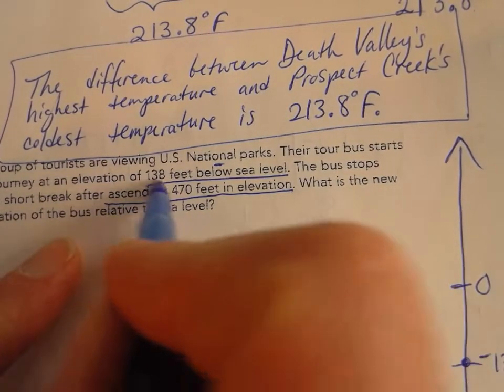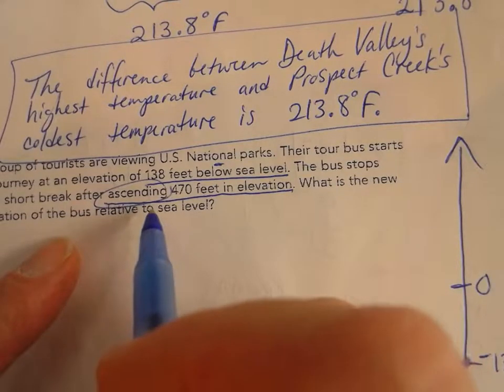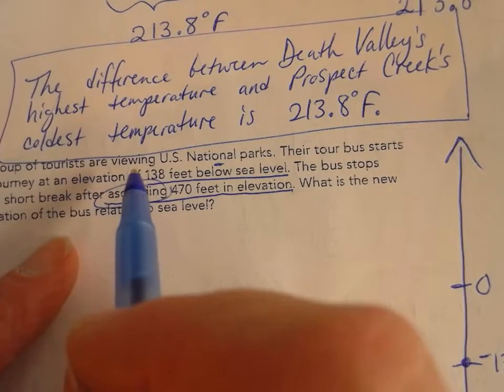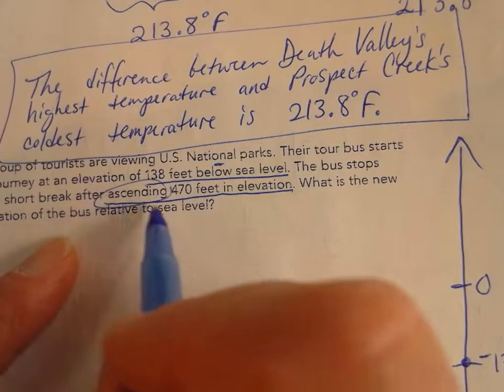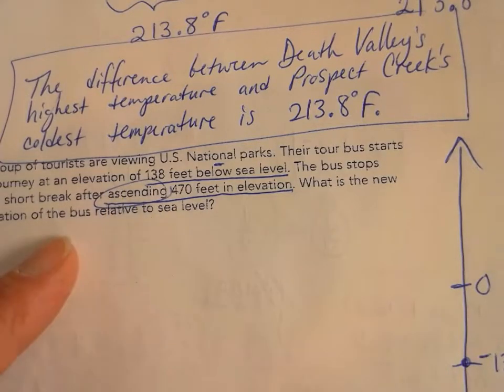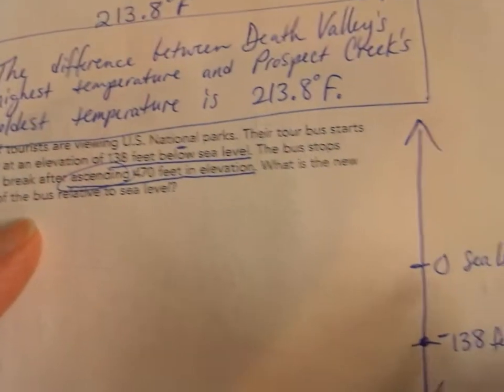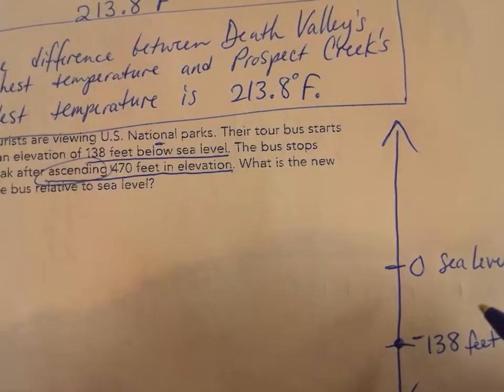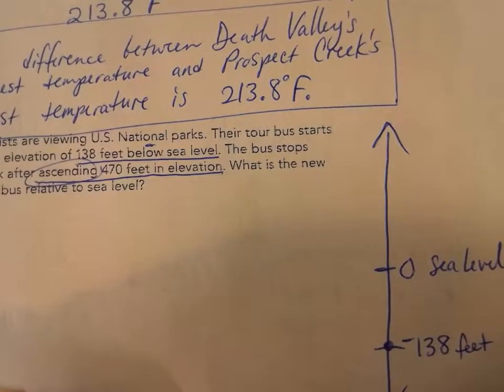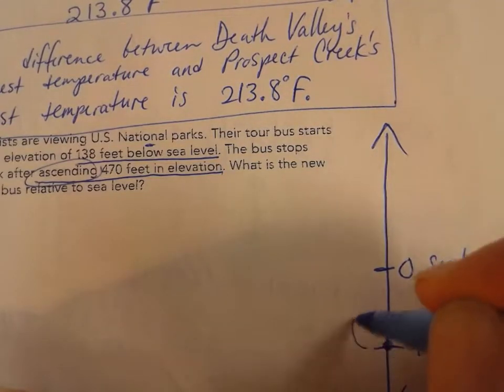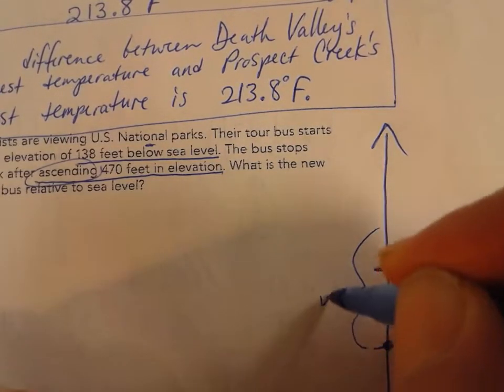What does ascending mean? Well, if something's ascending, it's moving up. So ascending, I'm adding on, ascending and adding start with an A. So over here, I really want to show that I'm going to move upwards 470 feet. That doesn't mean above sea level 470 feet. It just means from where I started, I want to move up 470 feet.